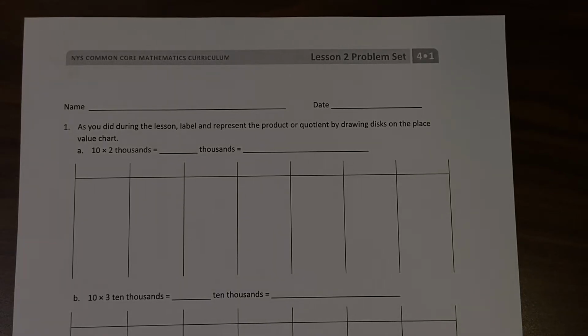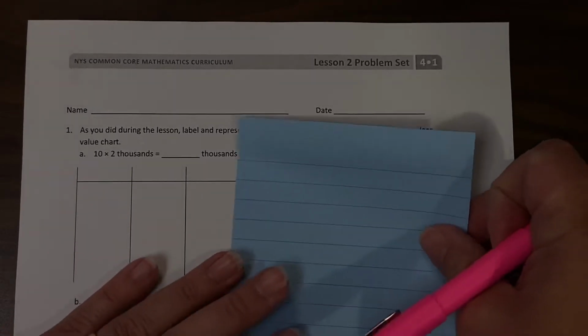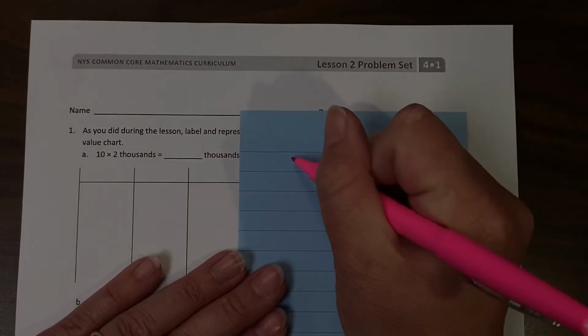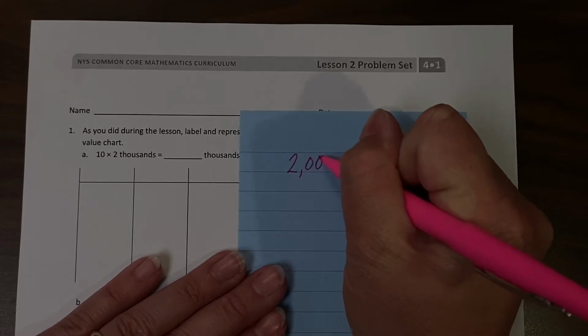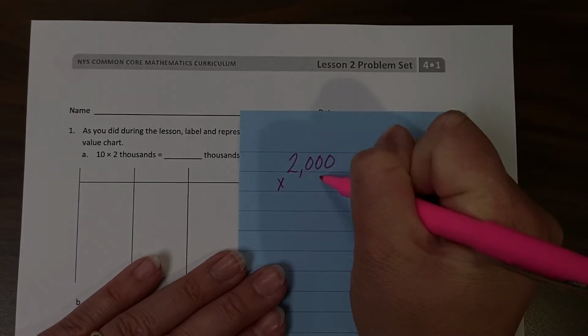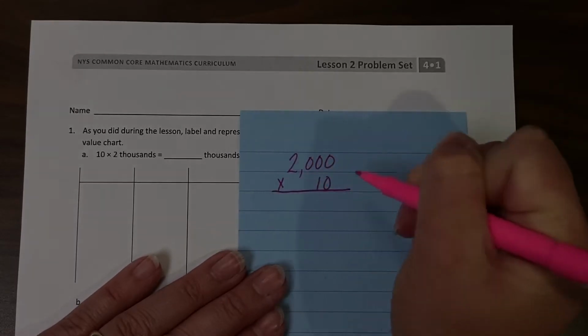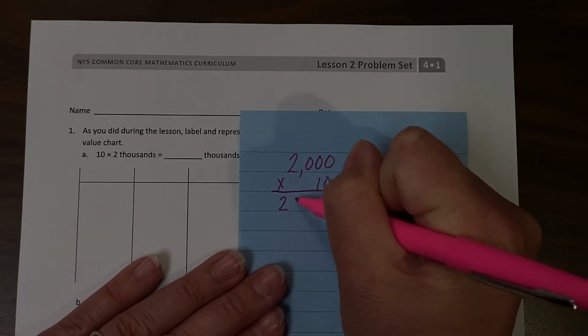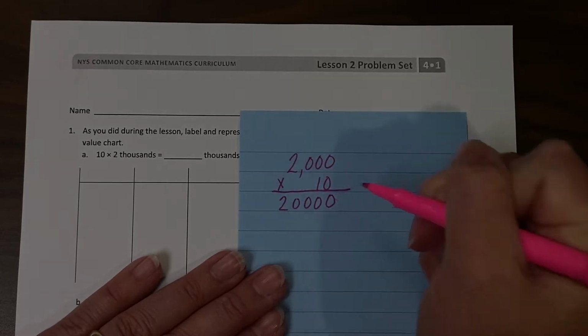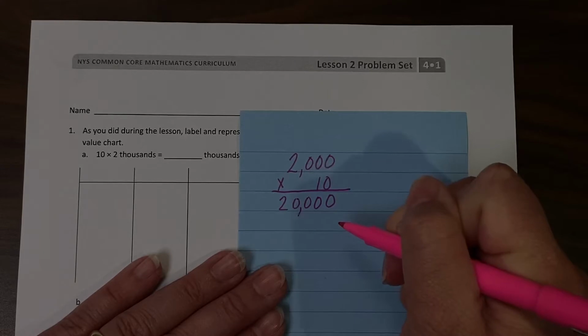Right, ladies and gentlemen, we're going to work on recognizing that a digit represents 10 times the value of what it represents in the place to its right. So many of you have been taught by your parents that when you have 2,000 and we multiply it times 10, all you have to do is add a 0. So your 2,000 becomes 20,000 because I added a 0.